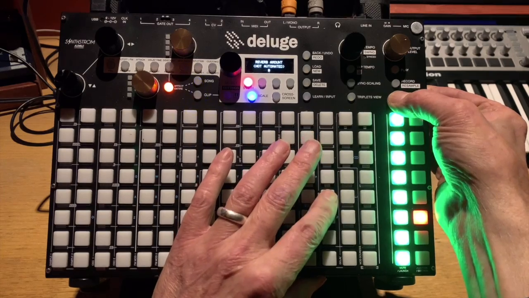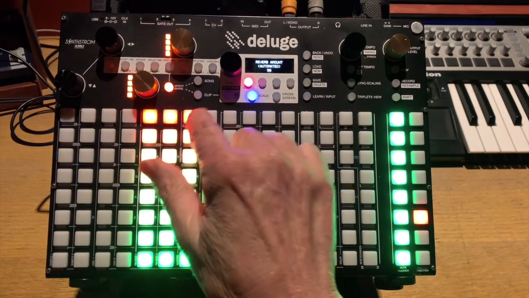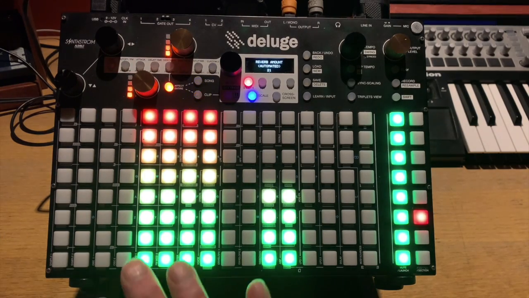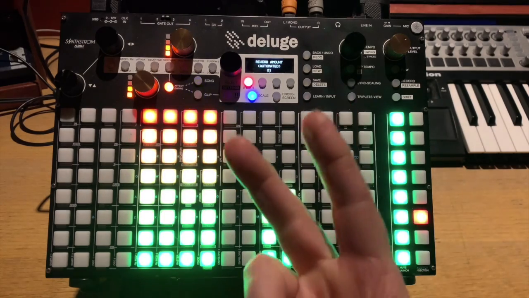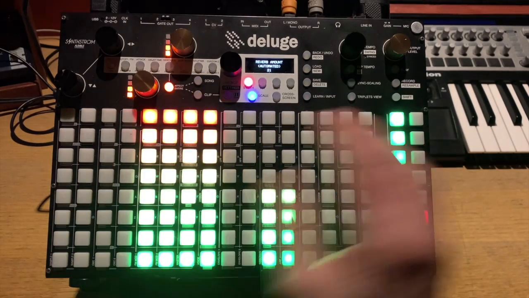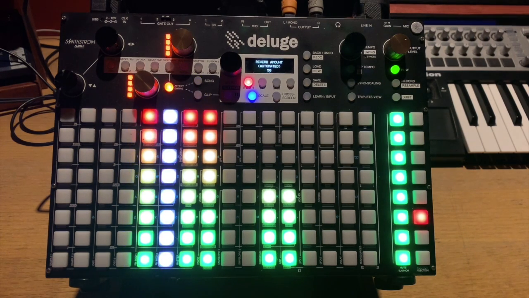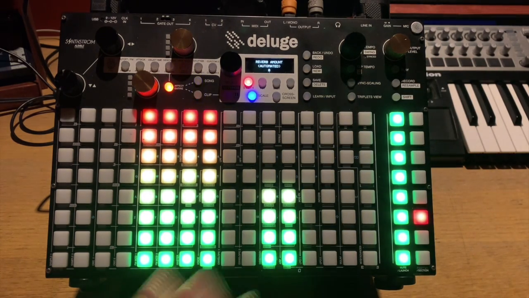So now I'm going to automate reverb. Just going to put some in this section, maybe a little bit here. So now we're going to be hearing the automated release, the automated filter, and now reverb amount. Anyway, it just gives you the idea that there's a lot of power right there.